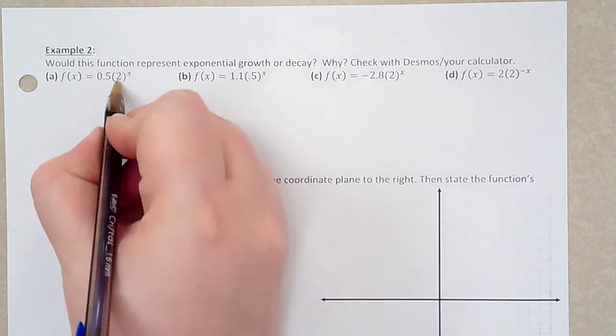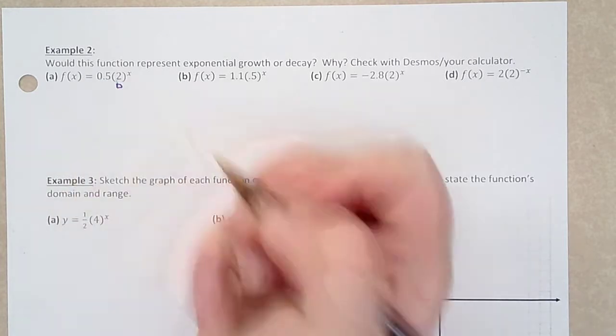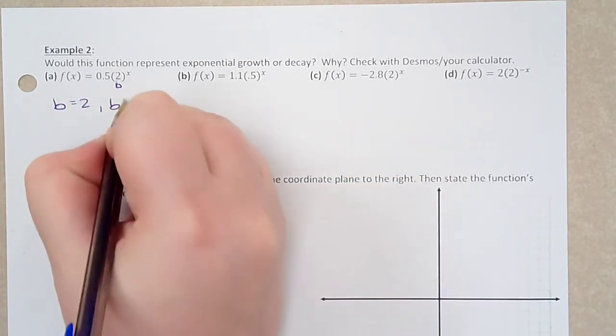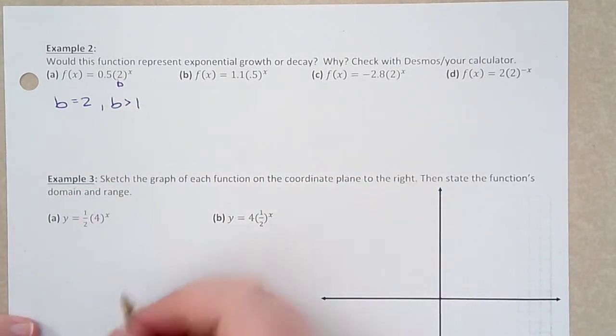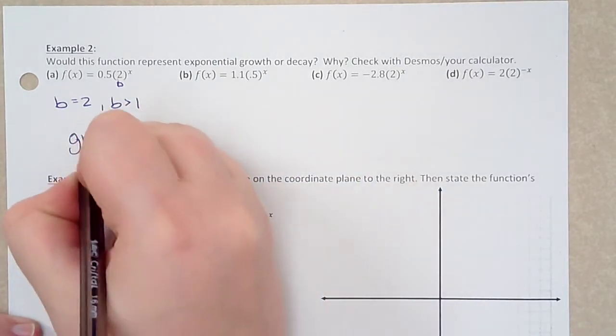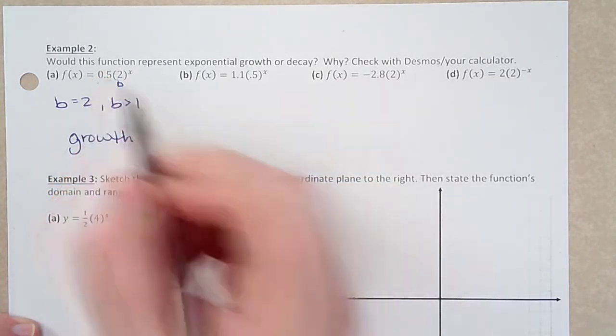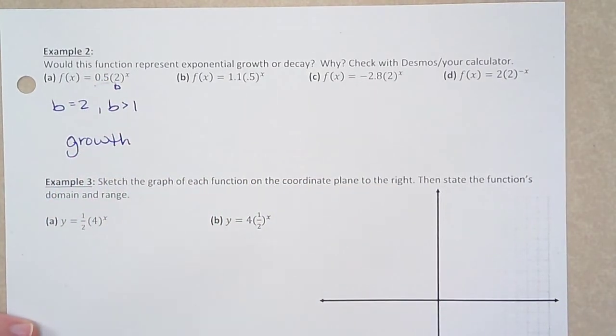I notice that my b is a 2, and I know that b greater than 1 means I am going to have exponential growth. So this one's going to have growth. Don't get it confused with the a out in front. That would be a fraction.